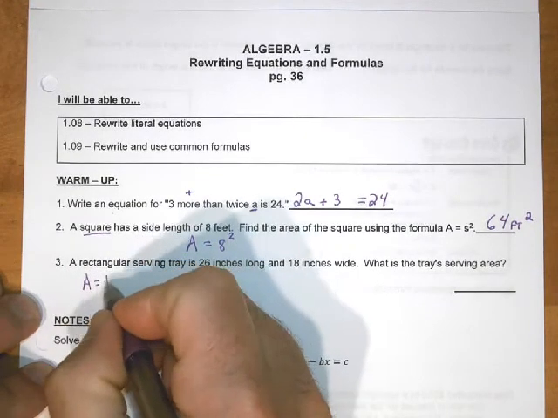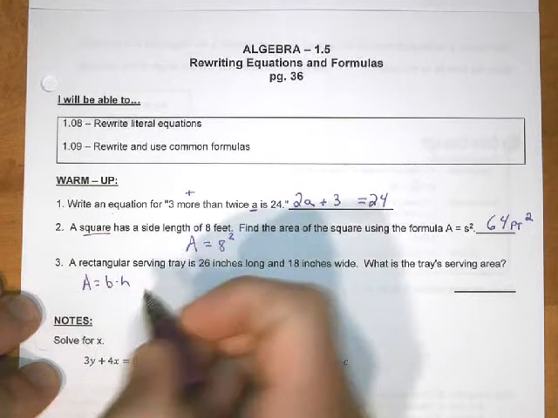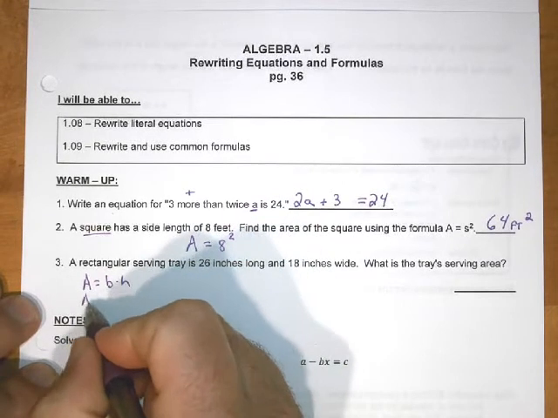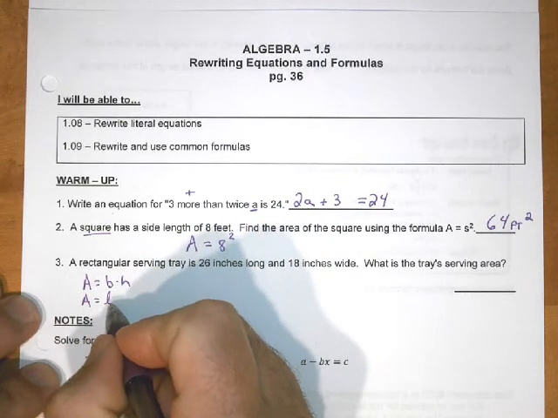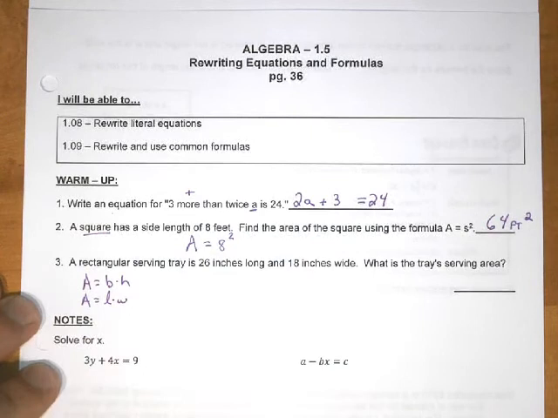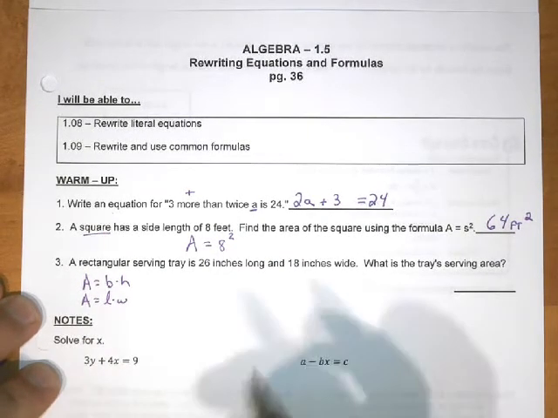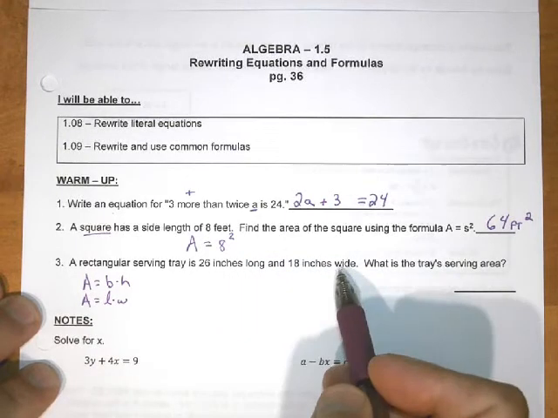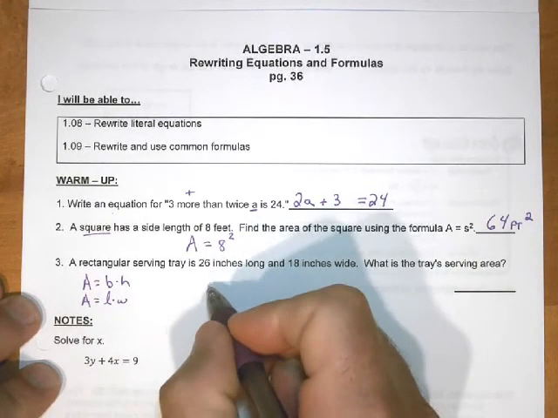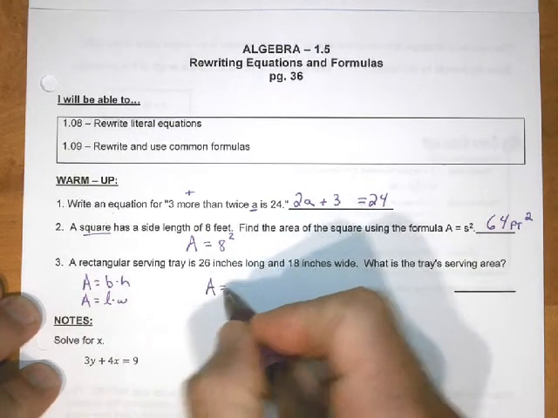There are 2 ways you can write this. Area is your base times your height, or area is equal to your length times your width. It all depends on what information you are given. They're interchangeable. Here they give us the length and the width, so if we're finding the area, we'll just substitute that in.